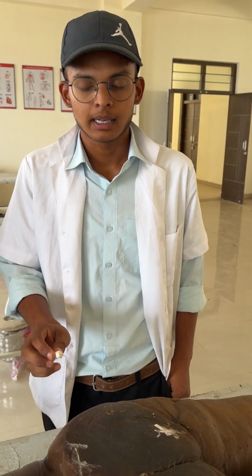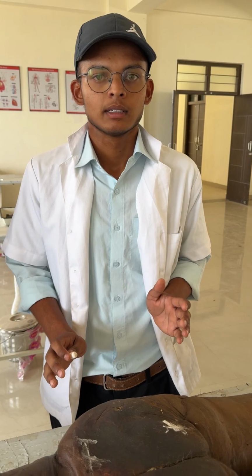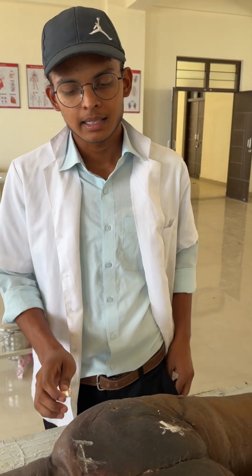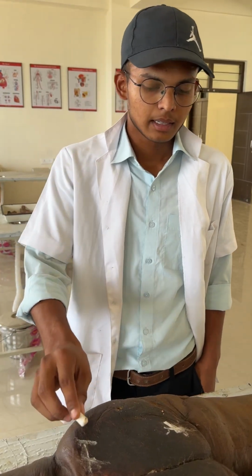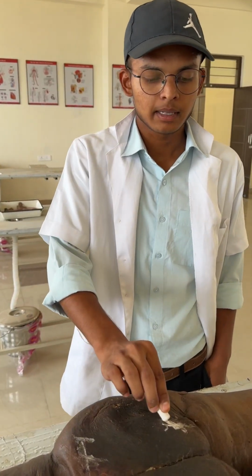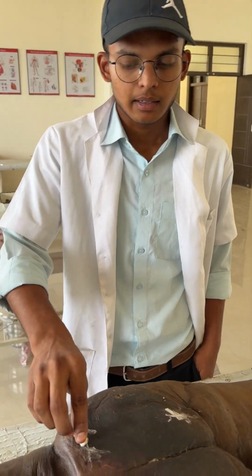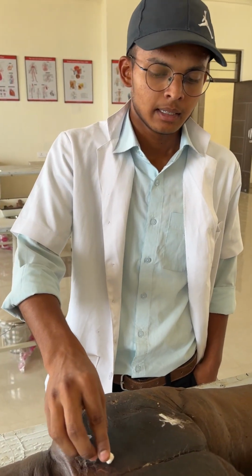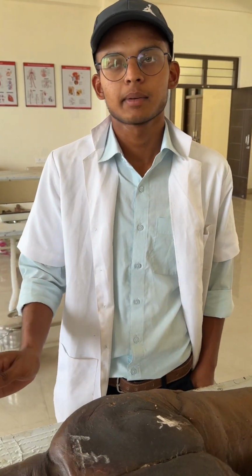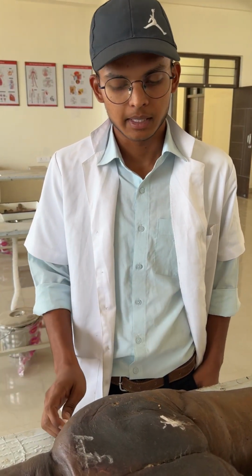Generally, the sciatic nerve consists of two components. It has a tibial component and a peroneal component. This sciatic nerve arises from the lumbar plexus, from the ventral rami from the L4 to S3 segments of the spinal segments.